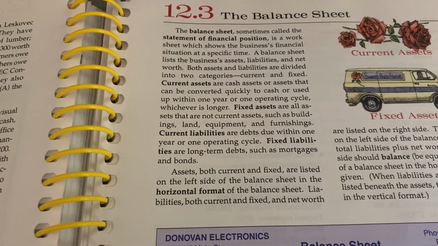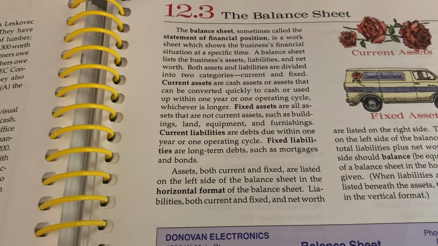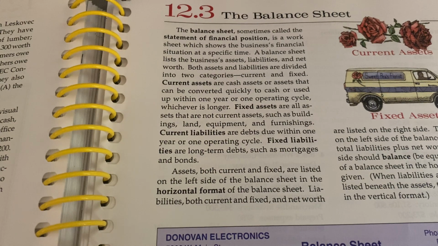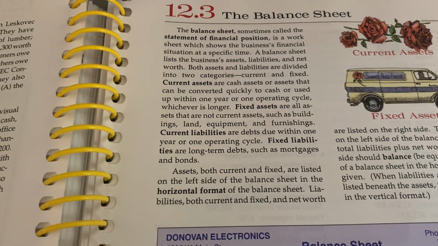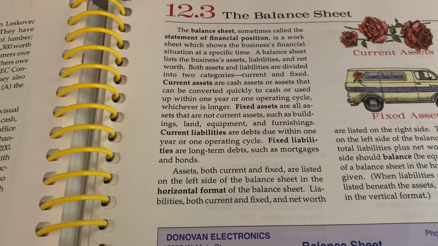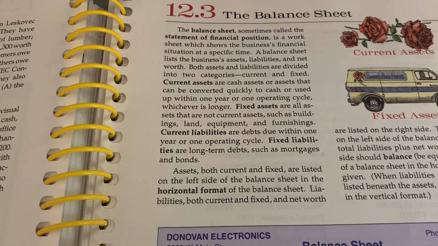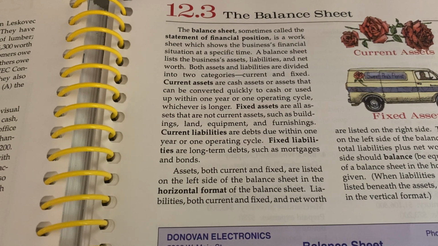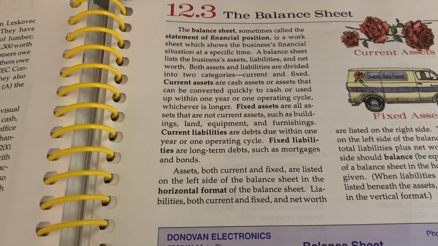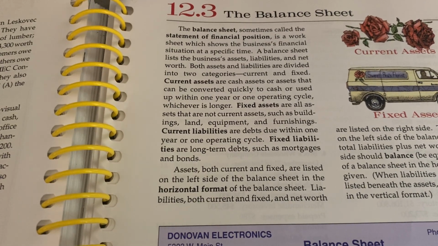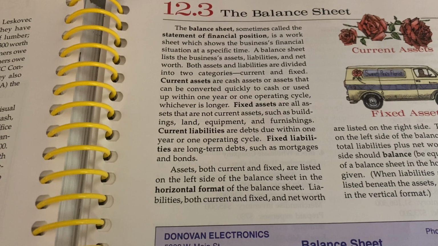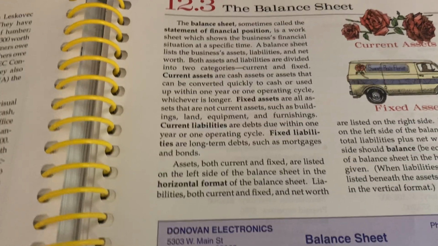And then the liabilities are the same way. So the current liabilities are the debts that are due. So what do you owe on a monthly basis? Fixed liabilities are long-term debts, such as borrowing mortgages from the bank or bonds. So fixed are more long-term, and current are constantly moving. That's kind of important that you know the difference between current and fixed. So assets can be current and fixed, and they're going to be on the left side of your balance sheet.